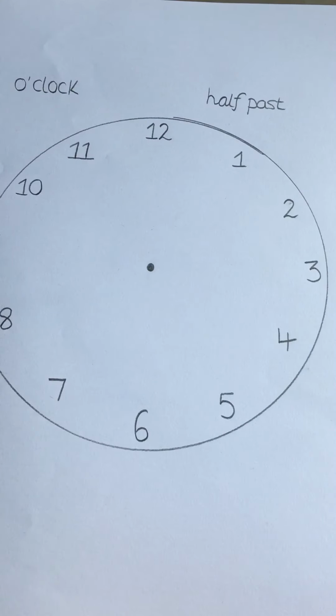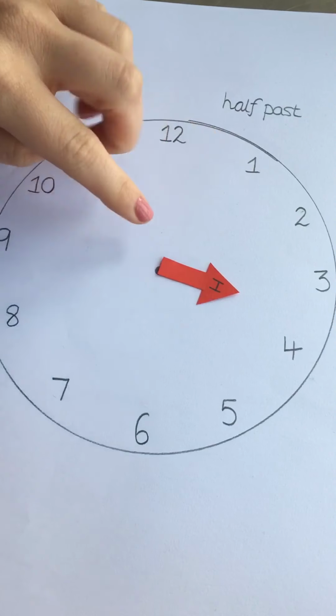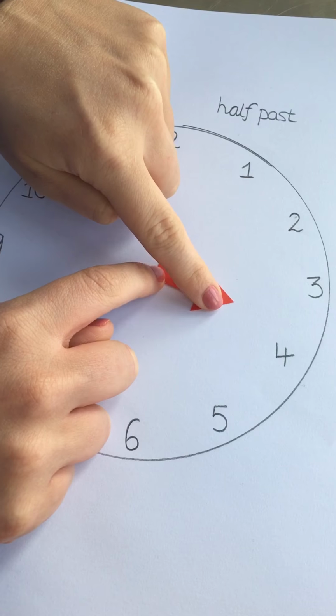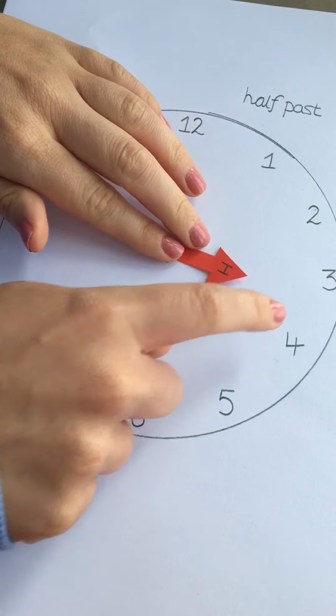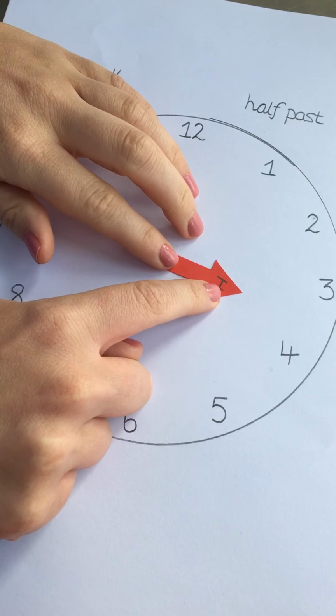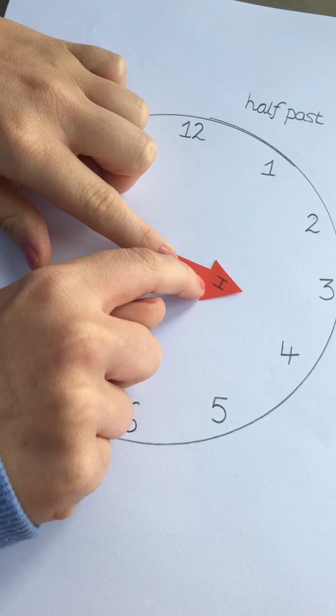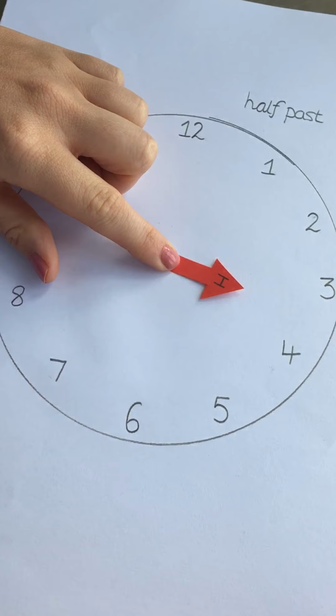Okay, so again, we can do half past still using just the hour hand. Okay, so I'm going to show you. So you'll notice that my hour hand is pointing in the middle of 3 and 4. So my hour hand goes around in this direction. It's going to stop in between 3 and 4. So we can say that's actually 3:30. Okay, because I can see that the hour hand is halfway between 3 and 4.